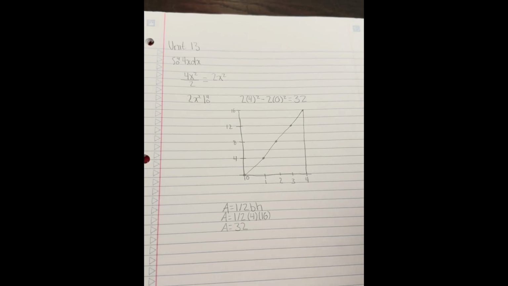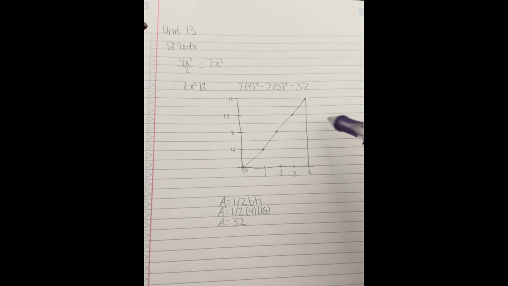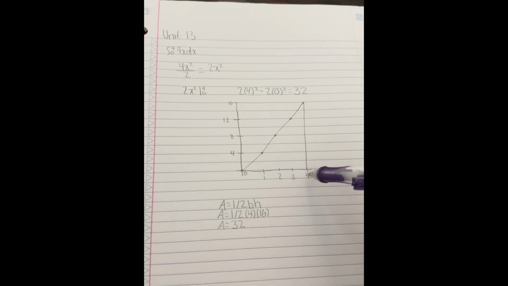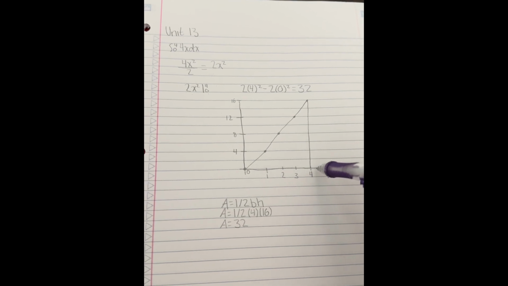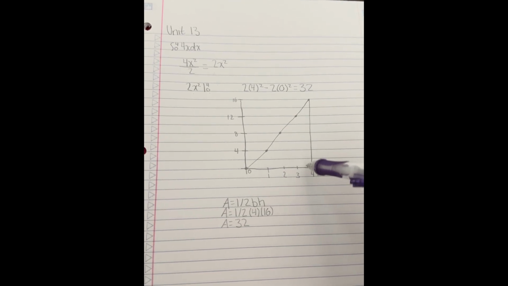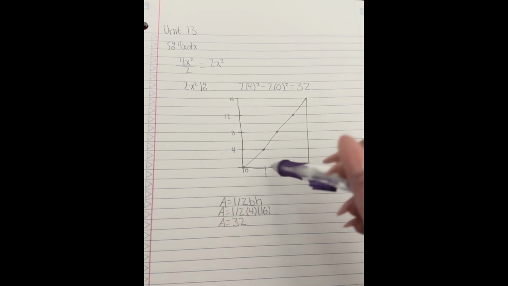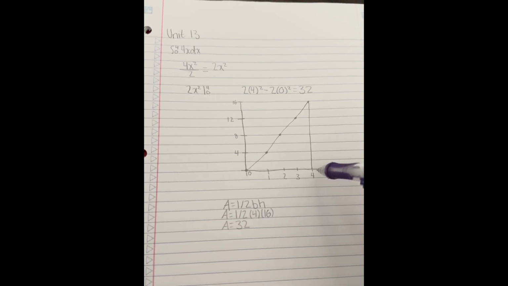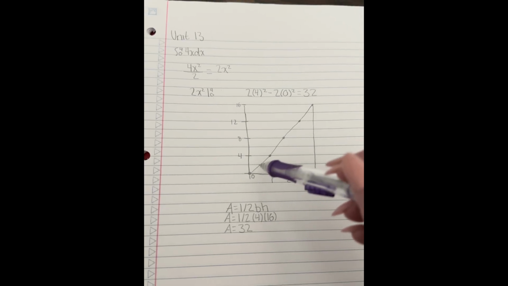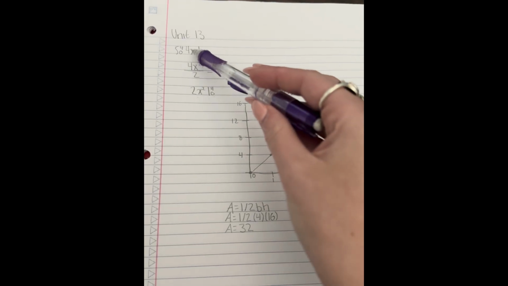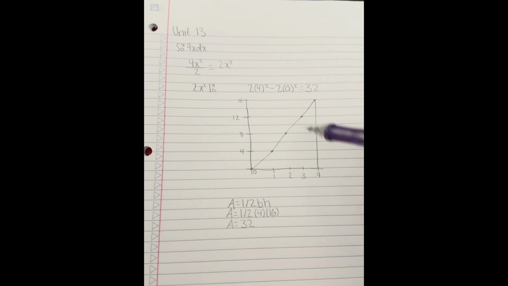And then to solve using geometry, you will make a graph, and we know that our x bounds are 0 and 4, so we will set those up, and then we know it's going by 4 because of up here.